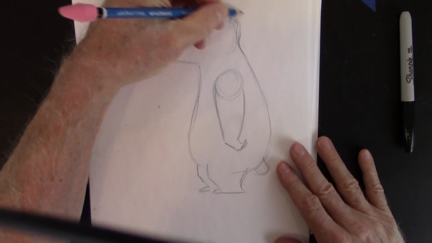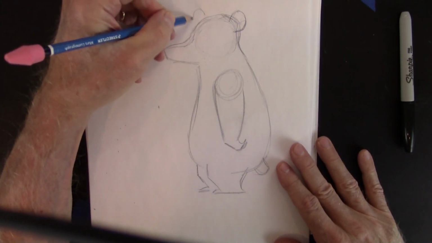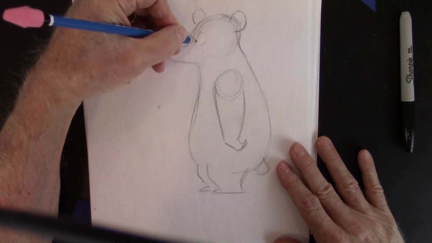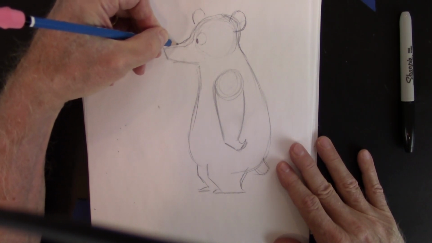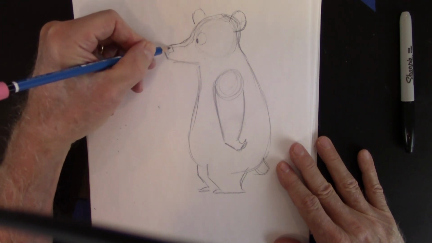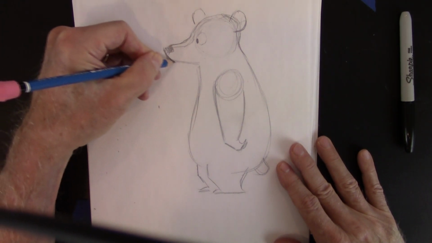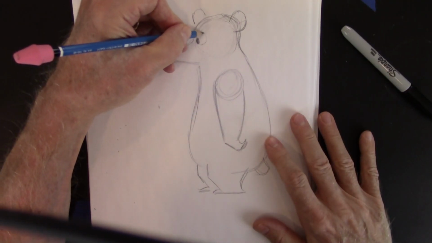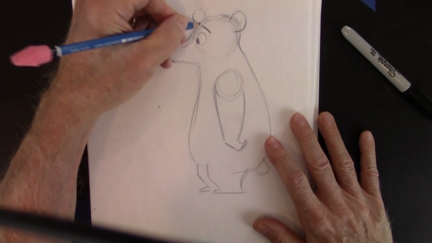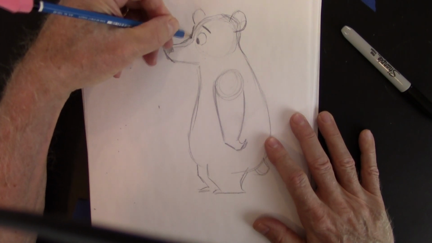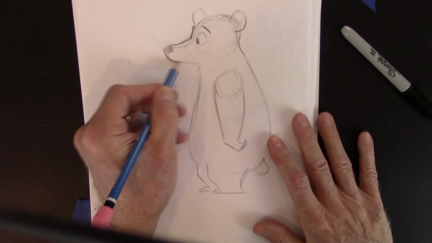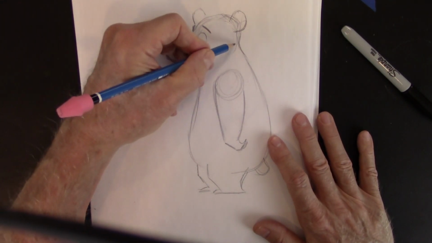I'll bring a floppy little cup of an ear here. Same thing on this side. And we'll bring the eye down close to the bridge of the snout. That's where it is on many animals, including dogs. I'll go over this in a minute with a darker tone. Let's flatten this here. But I haven't gotten to the posture yet. I want to show that to you in a minute. Just got to get everything in place. So just stick with me.